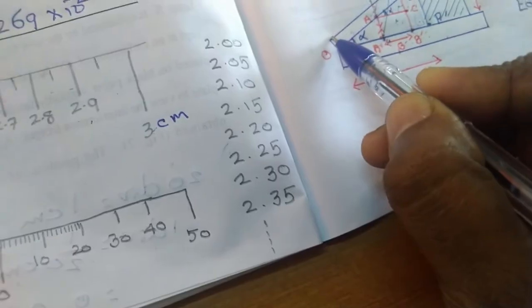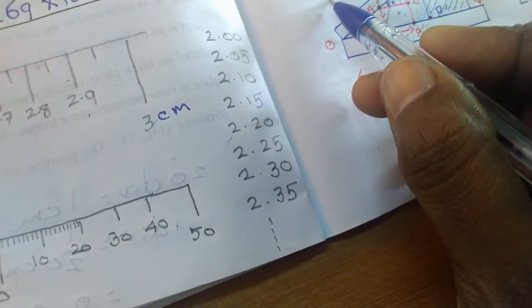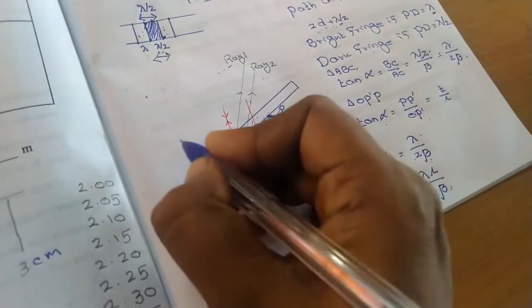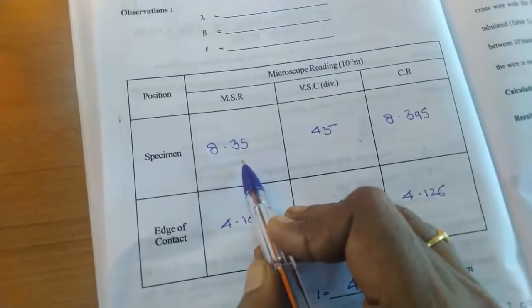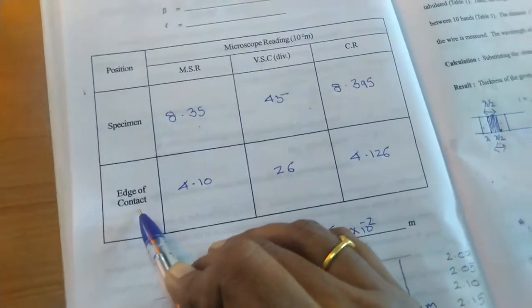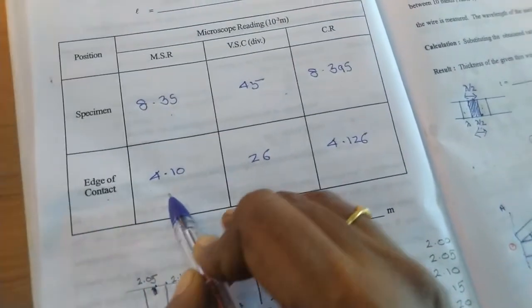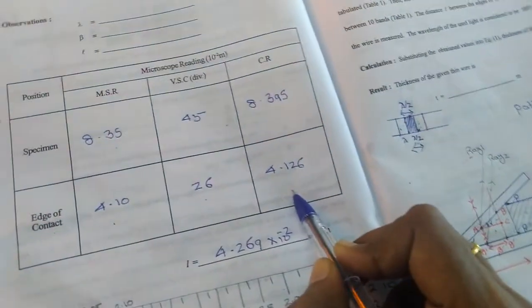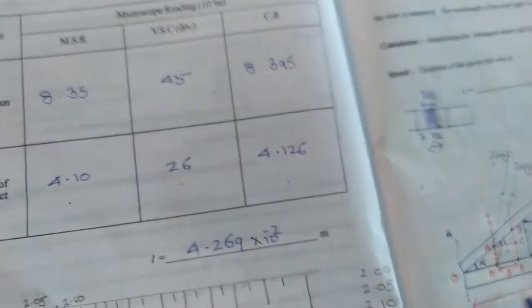What is L? L represents the length of the air wedge. See here, this length, that is, you have to keep your vertical cross wire at one end of the glass plate which is farther away from the object, right? You need to keep your vertical cross wire at this end. Let it be A. You have to take the value in this tabular column, tabular column number 2. Now edge of contact, this is the edge of the glass plate which is farther away from the specimen. So the main scale reading is taken as 4.10, the vernier scale coincidence is taken as 26, and we have calculated the corrected reading.